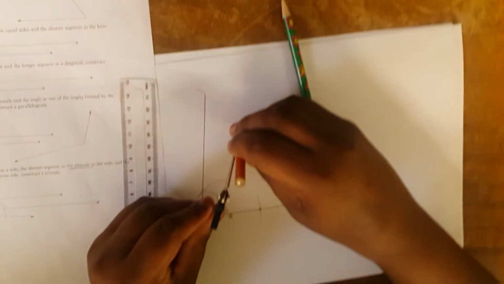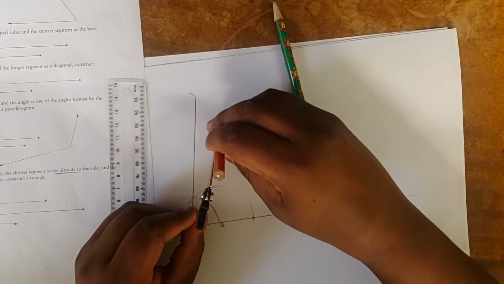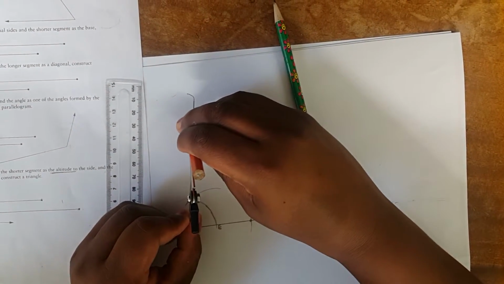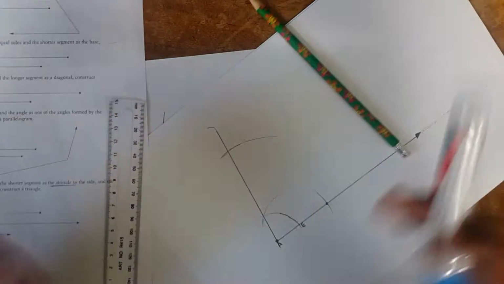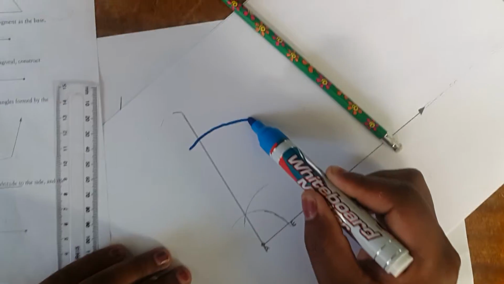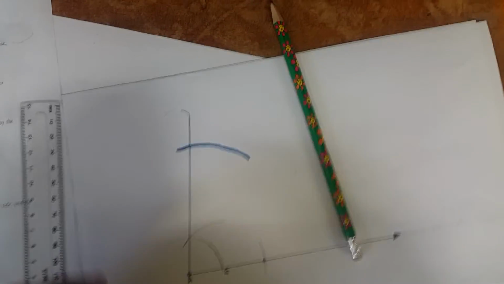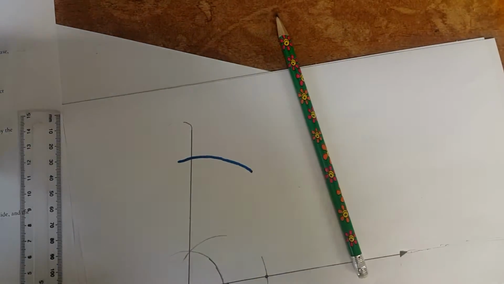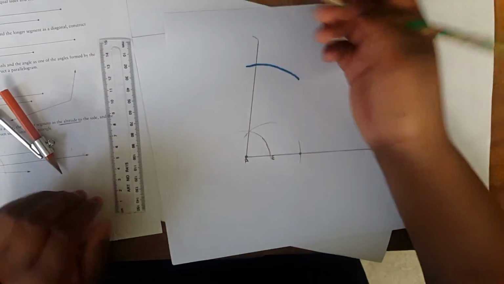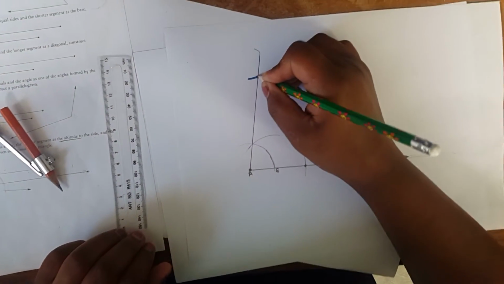Alright, okay. Yeah, sorry about my compass. Let me do this. Here we go. Pause. Oh, yeah. Okay, so we've got an endpoint there.